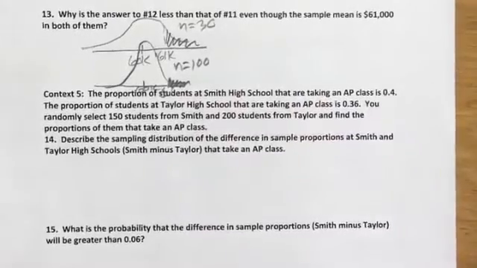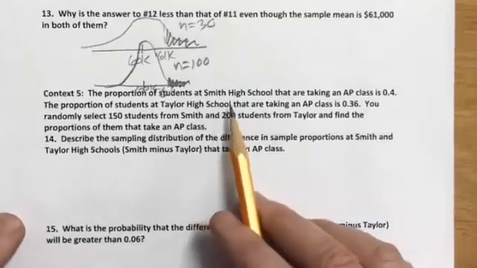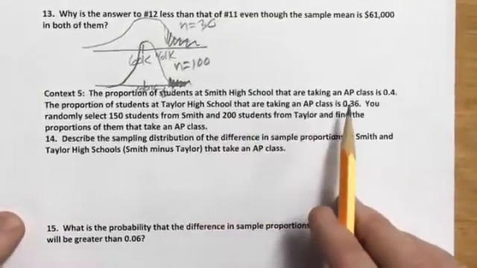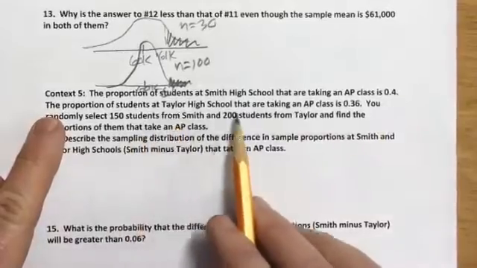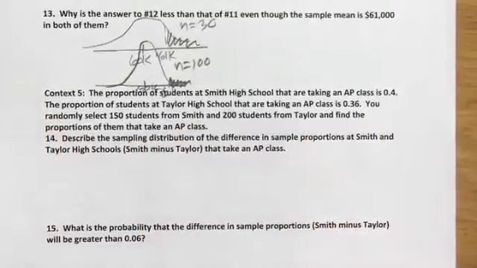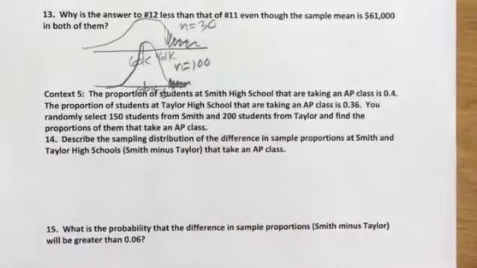Okay, and now we're going to do some two sample things. The proportion of students at Smith High School that are taking an AP class is 0.4. The proportion of students at Taylor High School that are taking an AP class is 0.36. You randomly select 150 students from Smith and 200 students from Taylor and find the proportions of them that take an AP class. Describe the sampling distribution of the difference in the sample proportions at Smith and at Taylor. So we're estimating the difference in the proportions.